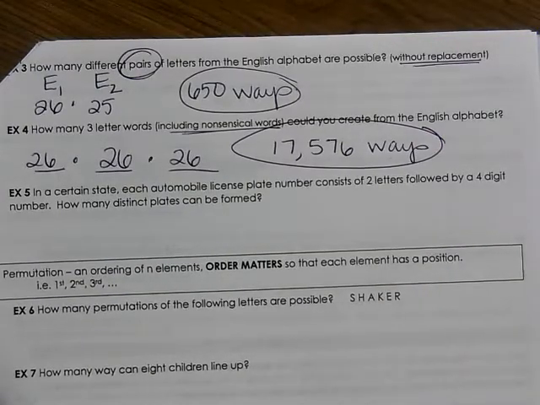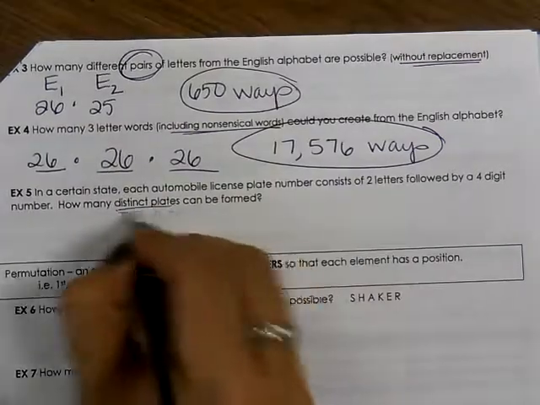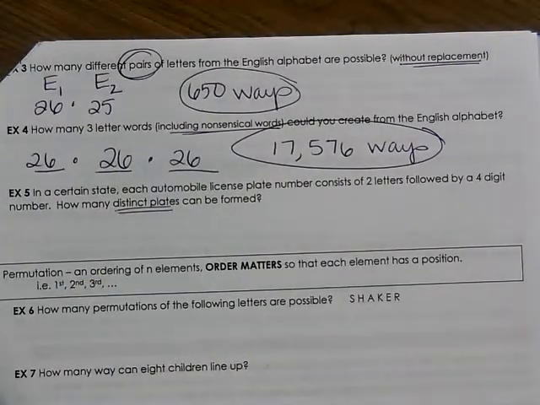In a certain state, each automobile license plate number consists of 2 letters followed by a 4-digit number. How many distinct plates can be formed? So when it says how many distinct plates, it's saying like, I can't have the same license plate as you. We have to have different ones. Okay, so we don't have to worry about having to count these multiple times.